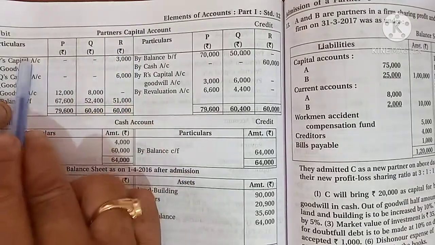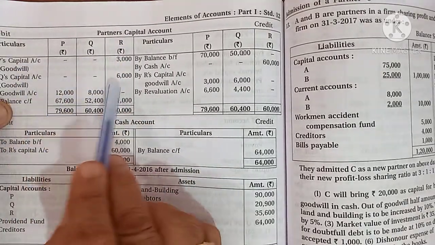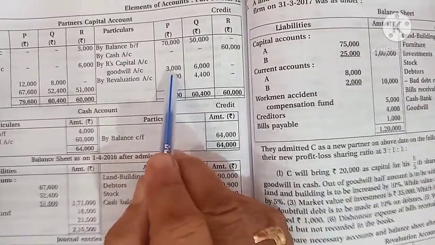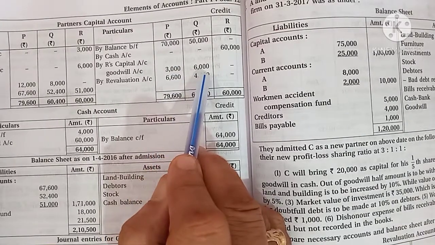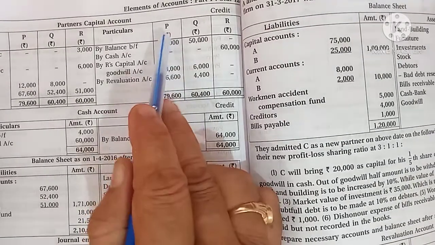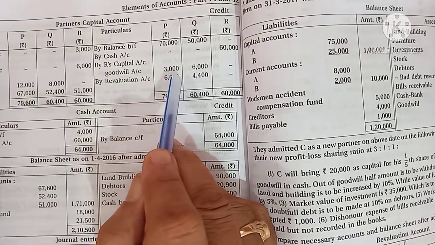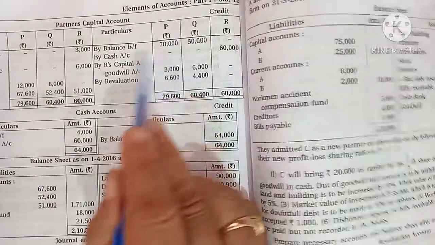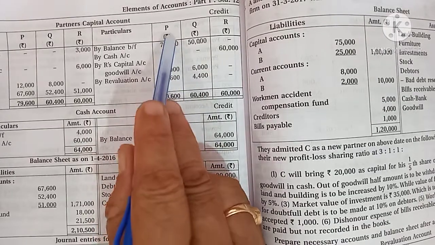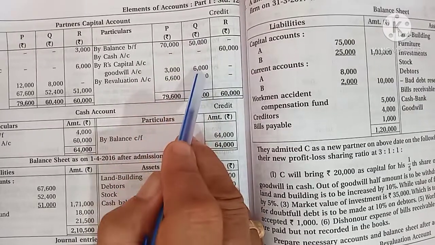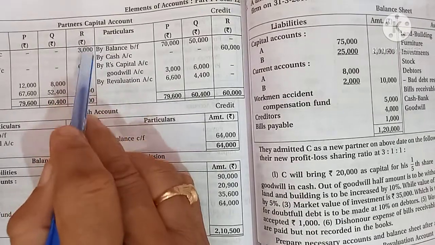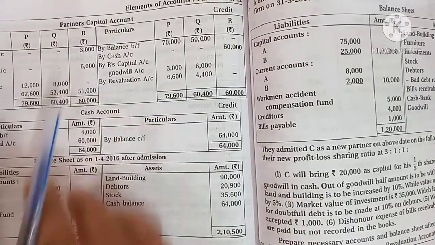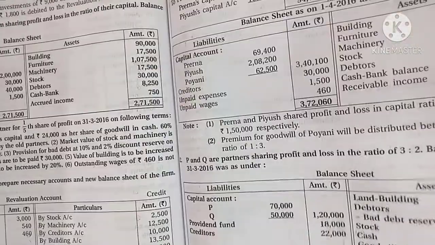That means P is credited by 3, Q is credited by 6, and R is debited by 3 and 6. The second adjustment.